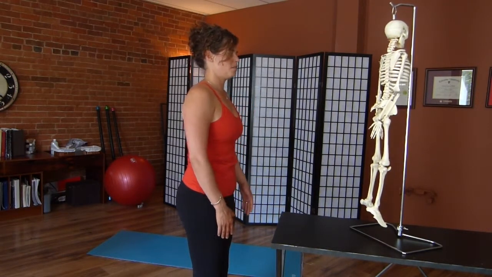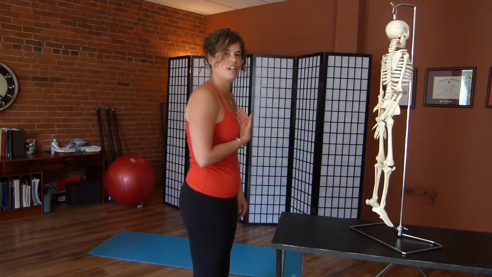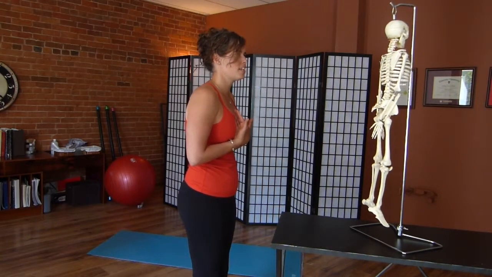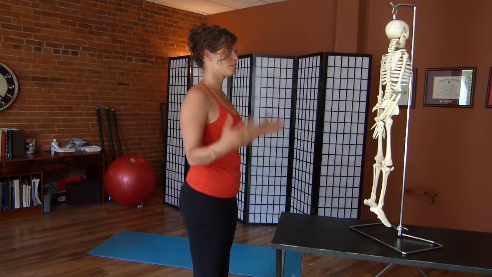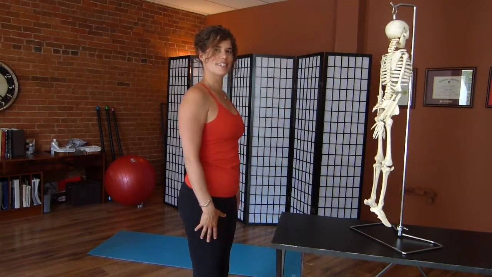If you tend to be a more rounded, hunched forward posture, you may hear the cue lift your sternum, and that means to take that breastbone and think about gently lifting it upwards towards the sky so that your shoulders fall back into place, which helps with the broadening of the collarbones.